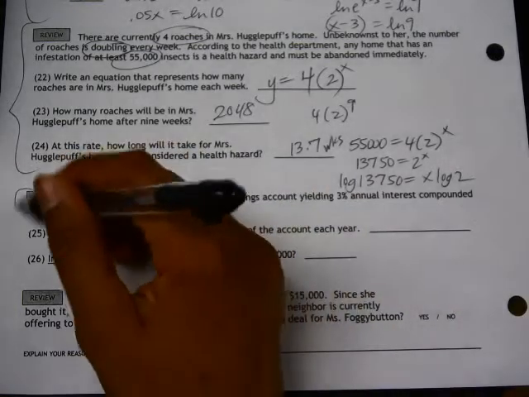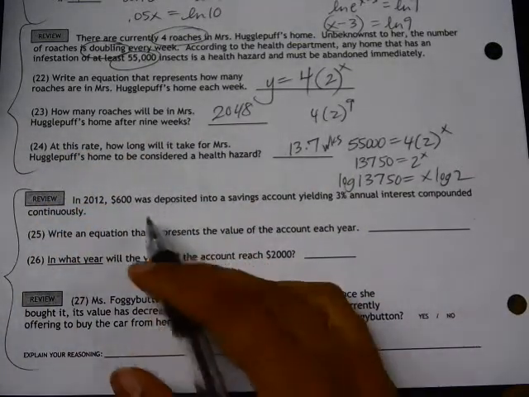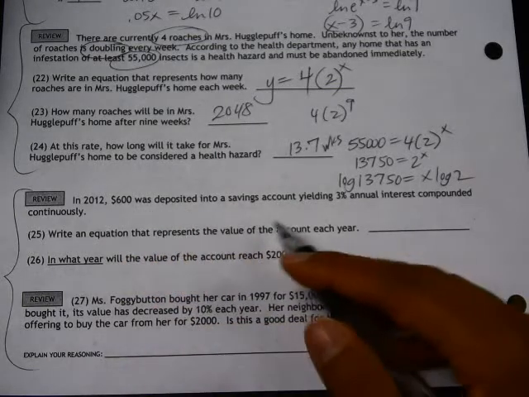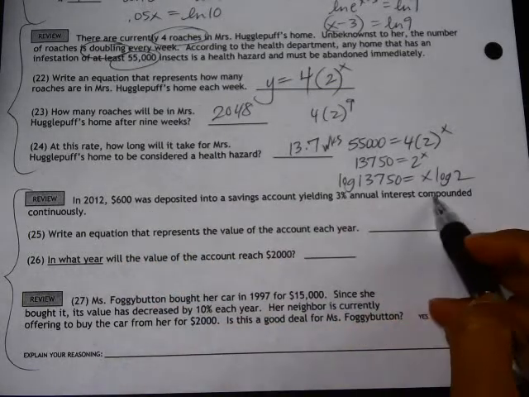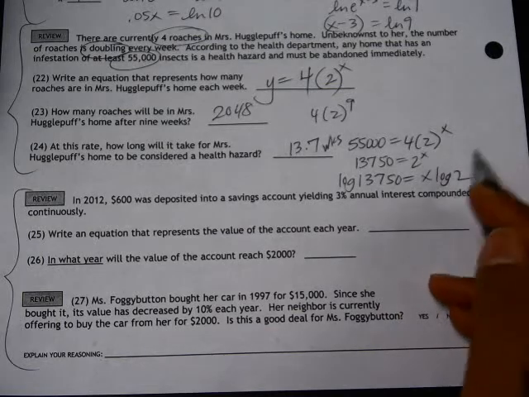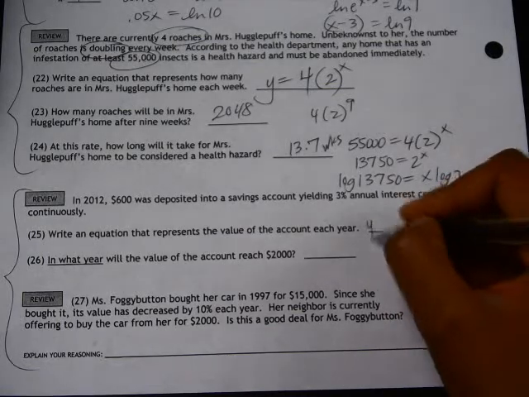Okay, let's finish up 25 through 27. So in 2012, $600 was deposited into a savings account yielding 3% annual interest compounded continuously. Write an equation that represents the value of the account each year.